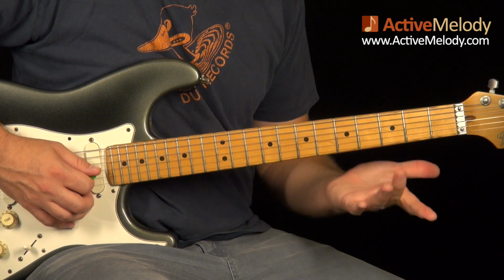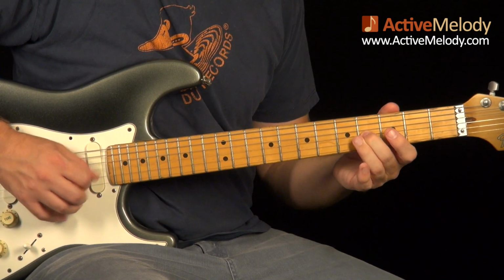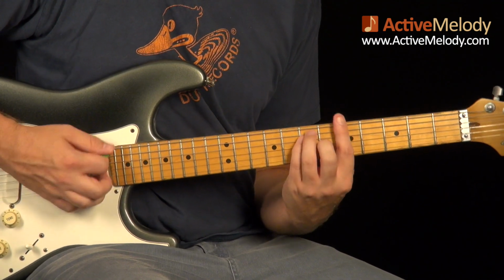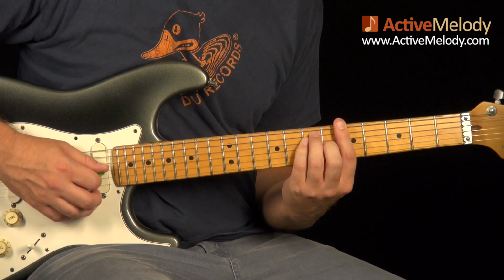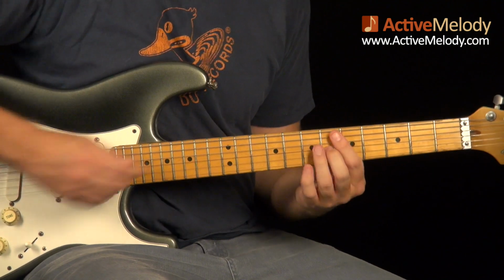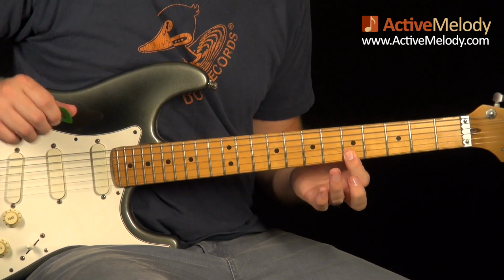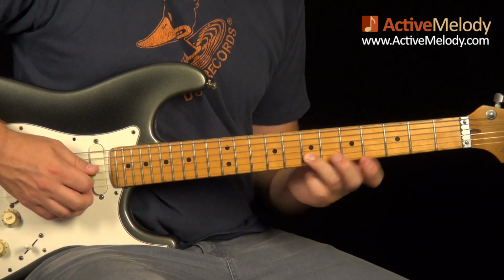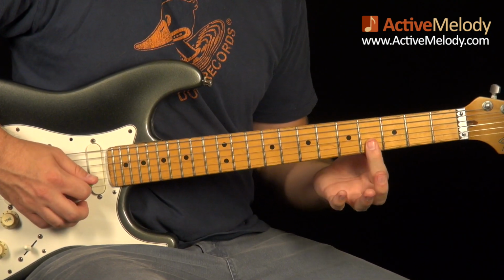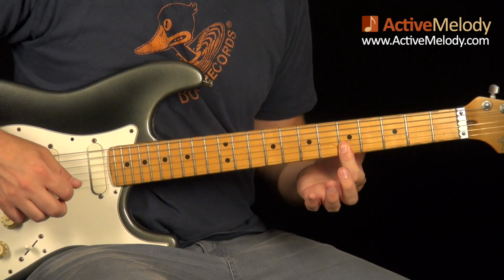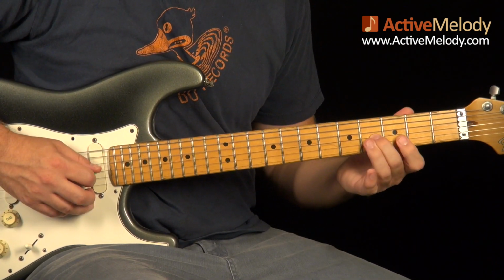I start here with my middle finger on the 4th fret, 3rd string, and I slide up to the 6th fret on the 3rd string. That note lives in that major bar chord. So that's why it's useful to visualize that bar chord. Then the 5th fret, 2nd string, 7th fret, 2nd string. And now we're going to play strings 1 and 2 on the 5th fret. So we're going to bar those with your index finger.